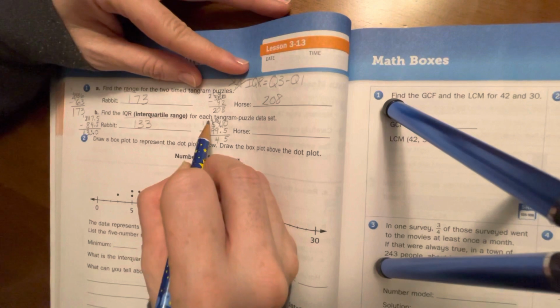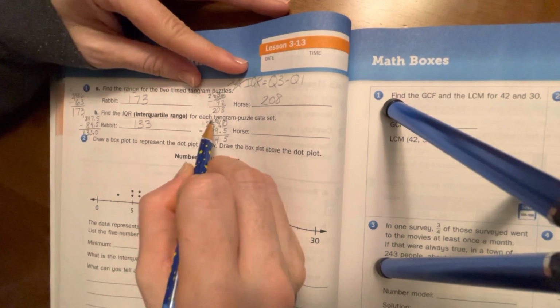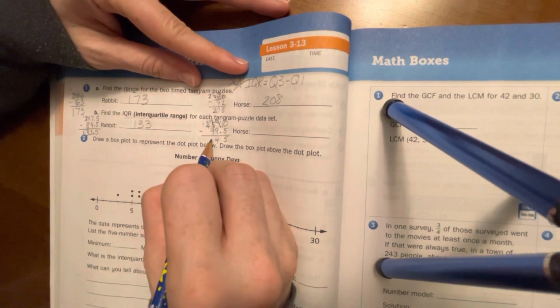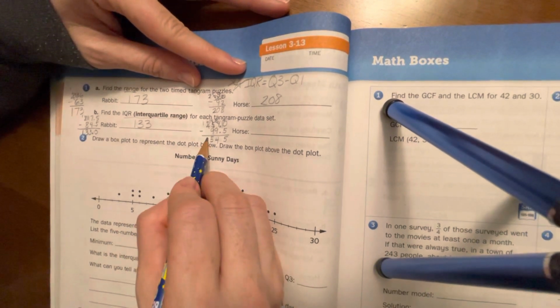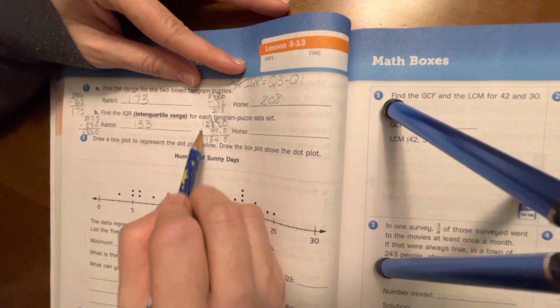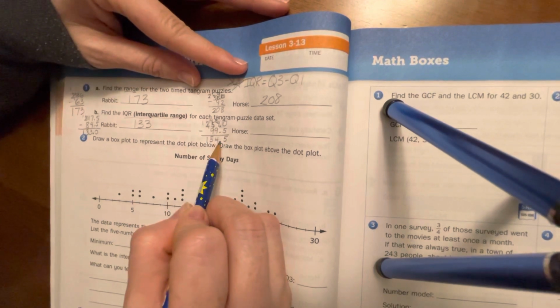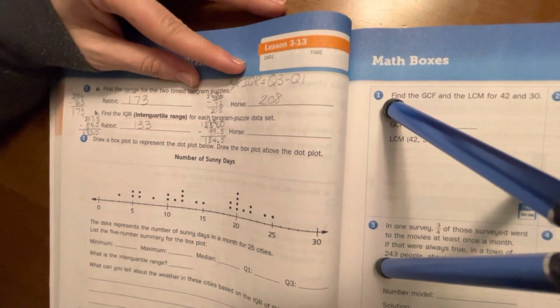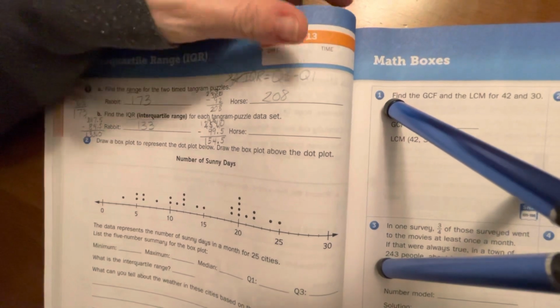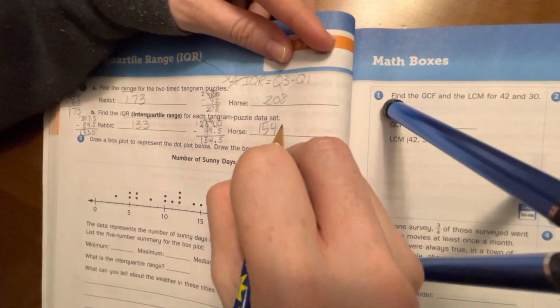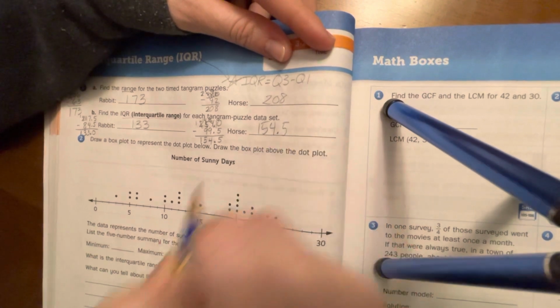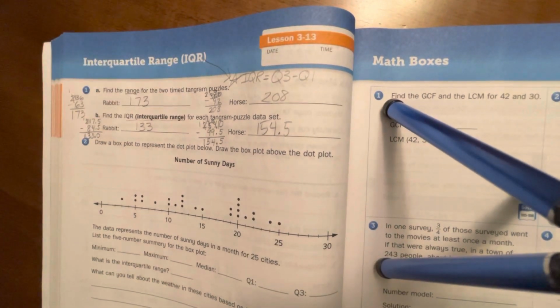That's a 1 now, and that's a 14 now. 14 minus 9 gives me 5. 1 minus nothing gives me 1. And when we subtract with decimals, just drop it straight down into our answer. So the interquartile range for the horses was 154.5.